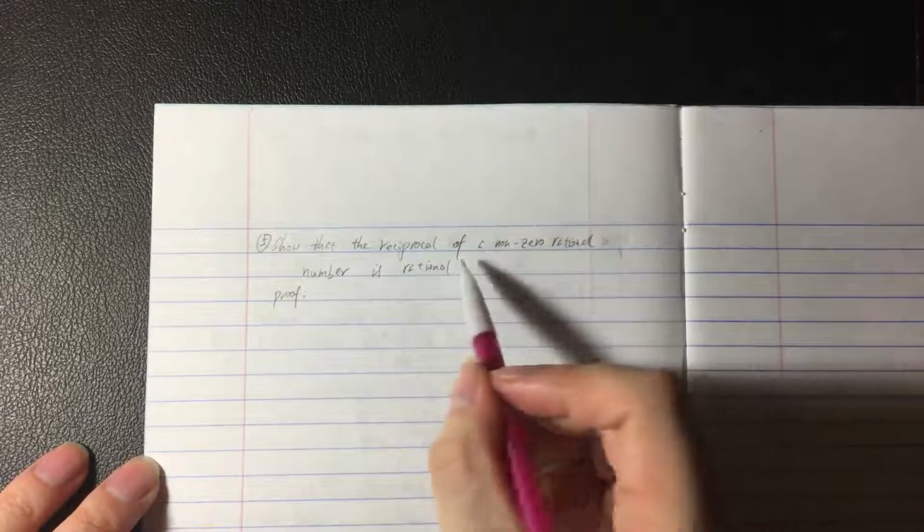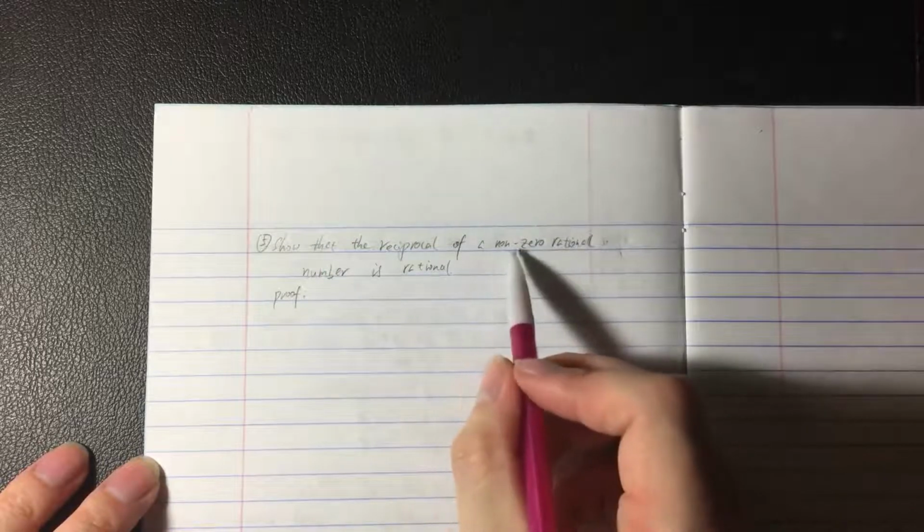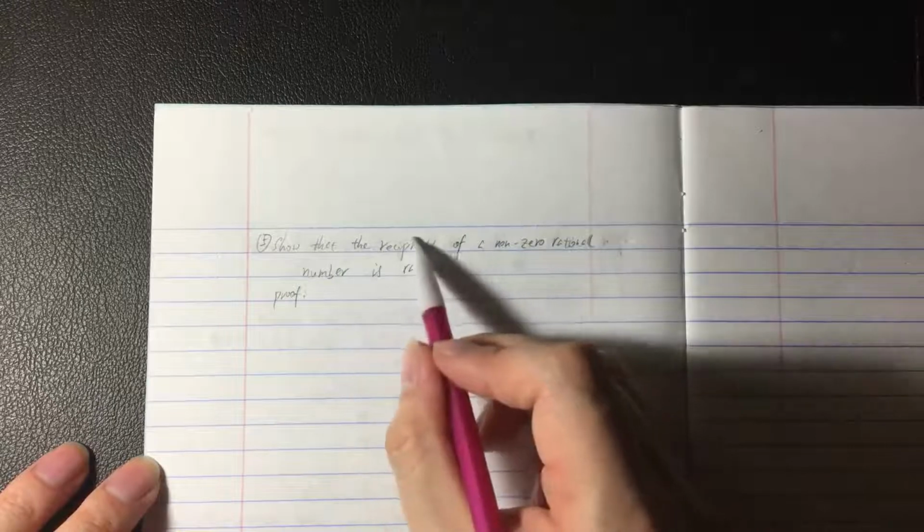So we start from a non-zero rational number. We try to prove its reciprocal is also rational.